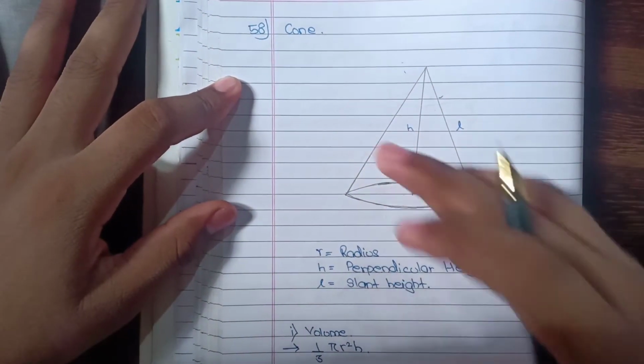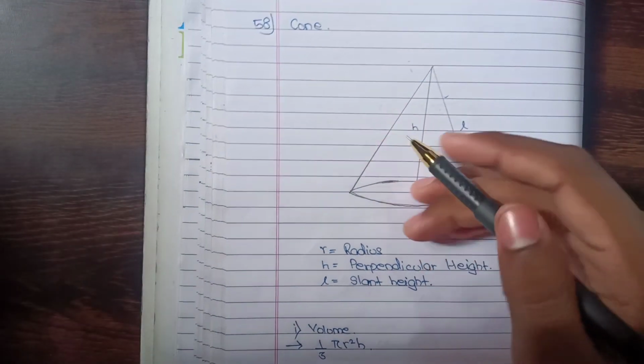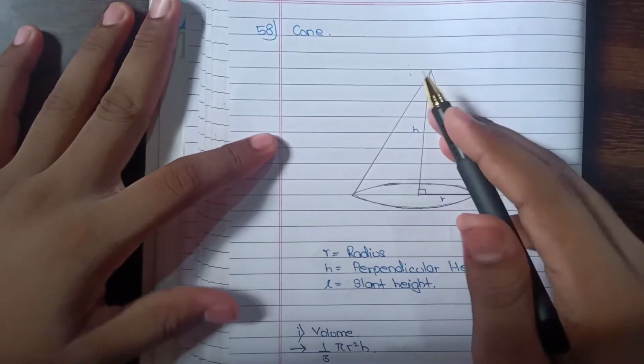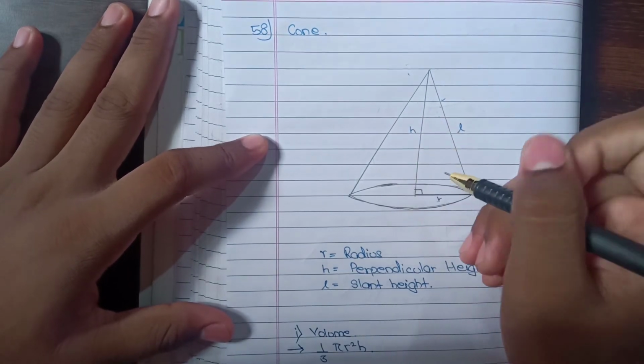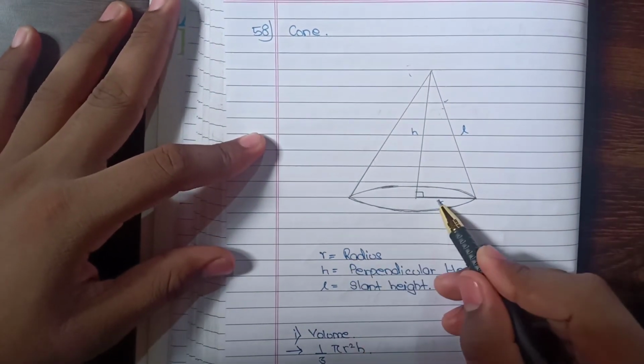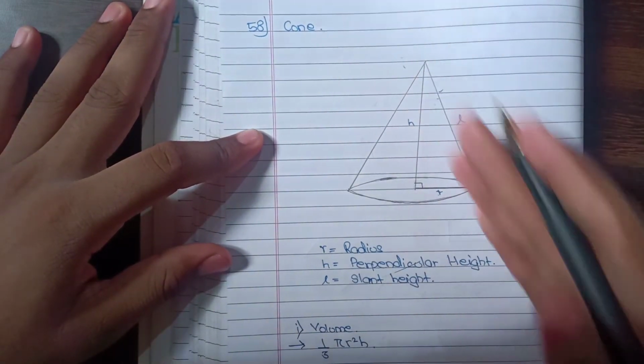Now next which we have is cone. The frustum of a cone is basically derived from this cone only. We'll just have to chop it off from this part. So r is radius, h is perpendicular height, and L is slant height.